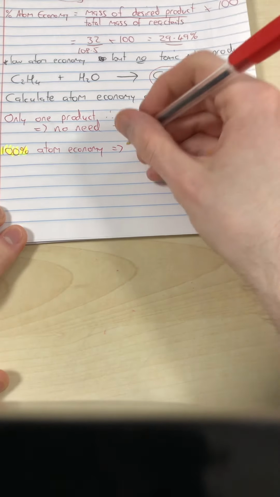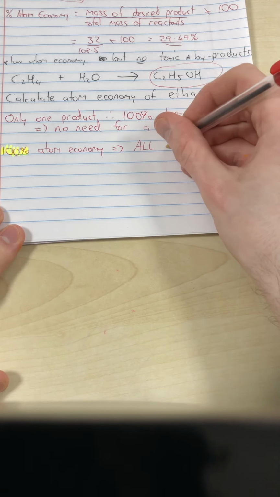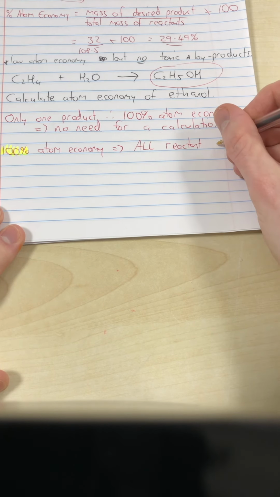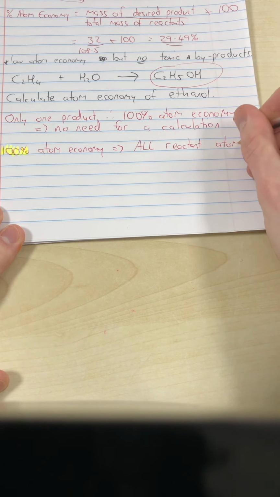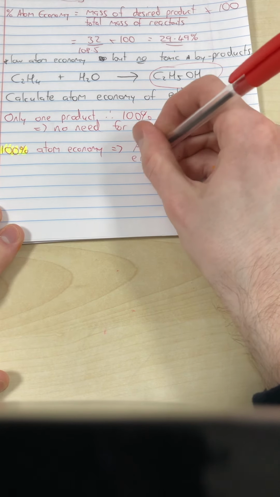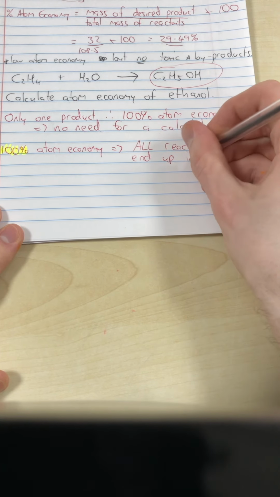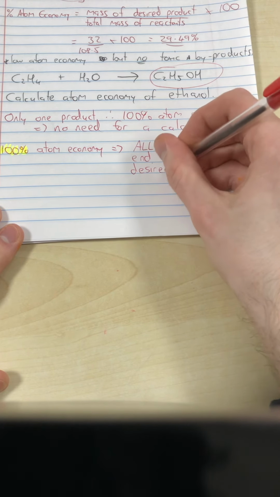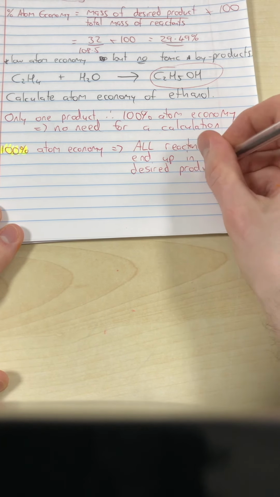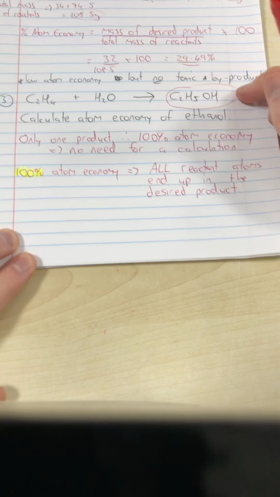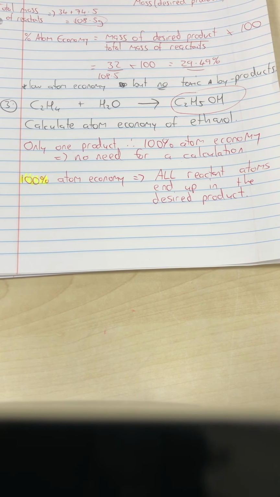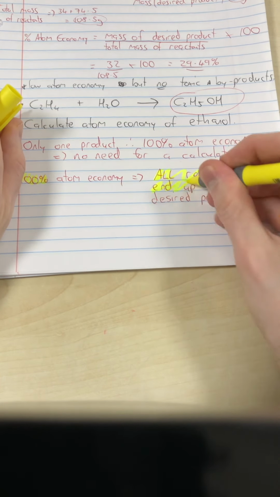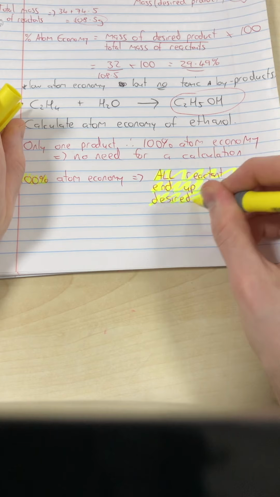What we mean by that is that all reactant atoms end up in the desired product. Okay, that's all we mean by a 100% atom economy. All reactant atoms end up in the desired product.